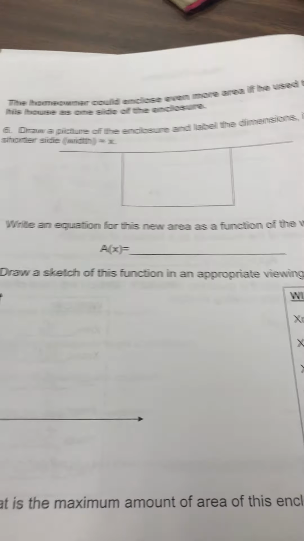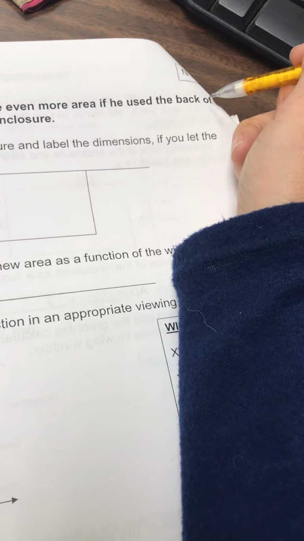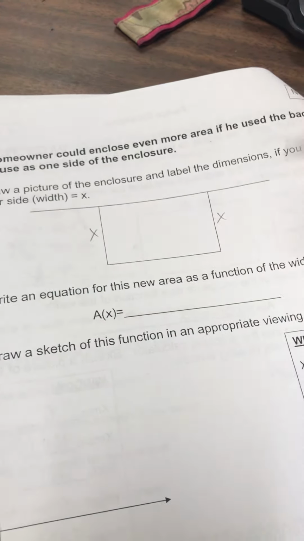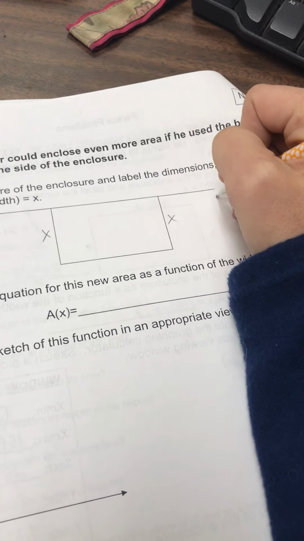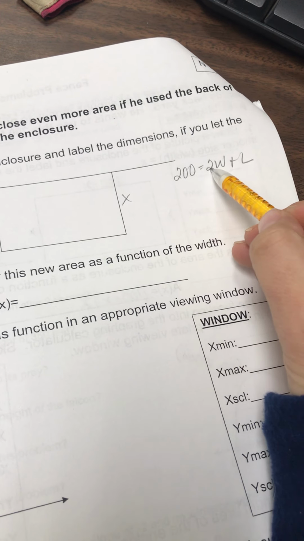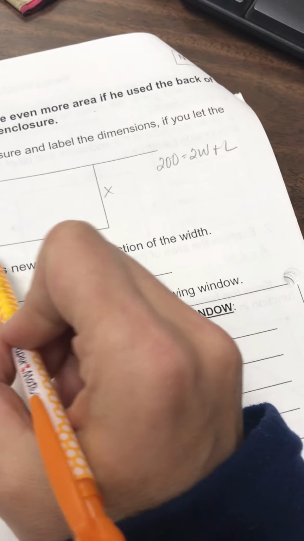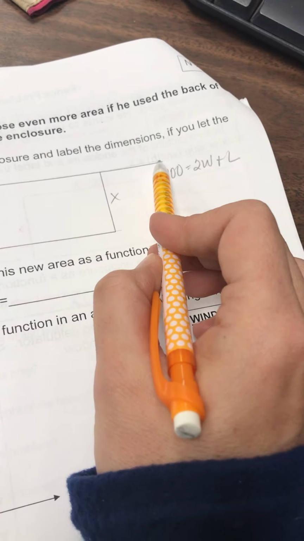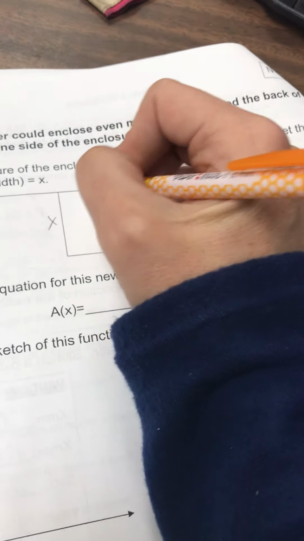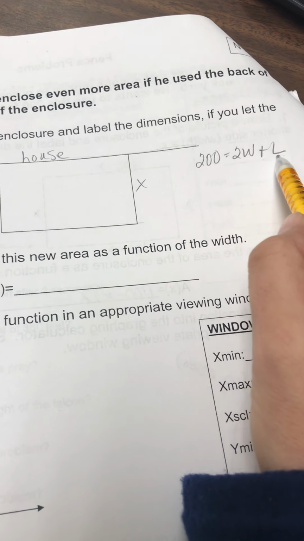Okay, so let's look at the next one. Draw a picture. The homeowner could enclose more area if he used the back of his house as one side of the enclosure. So draw the picture of the enclosure and the dimensions. So here you're going to have X, and you're going to have X, that's your width, right? And we knew 200 equals 2W plus 1L, okay? Because normally it's 2 times the width plus 2 times the length. That's what we used last time. But now we only have one length, because this length is already there. This is your house, right here. Okay? So we only need this one side, so therefore now it's just 1L instead of 2L.